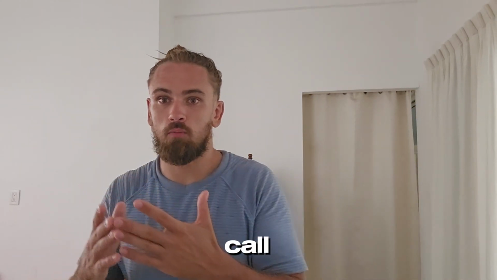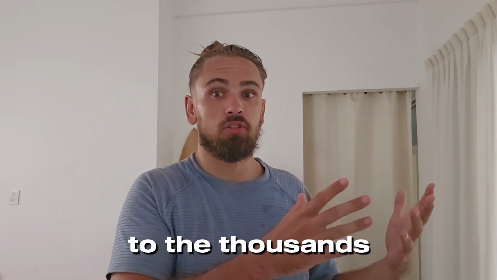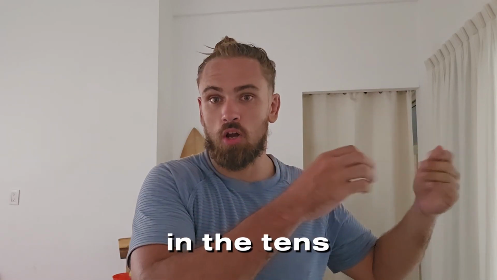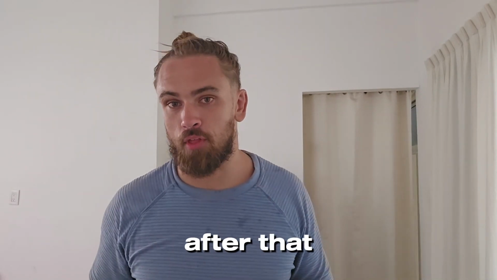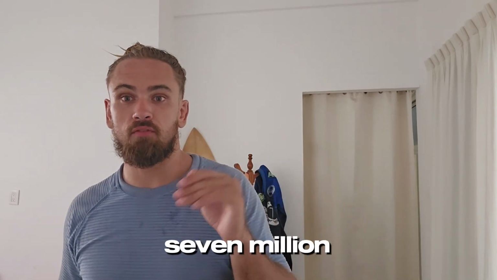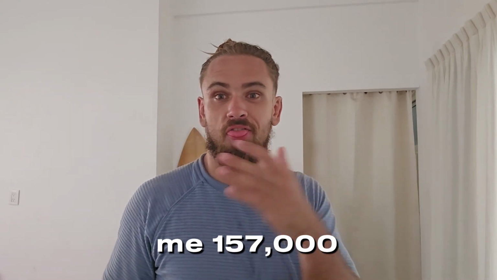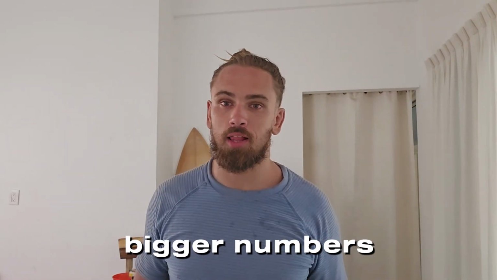We have a number in the ones column, we have a number in the tens column, and we have a number in the hundreds column, right? When we get to the thousands, we have that same process. We have a number in the ones column, the tens column, and the hundreds column, but all we do is put 1,000 after that. So like 157,000, just like in English, right? On and on and up, as big as our numbers can possibly go. But we'll get into bigger numbers later.